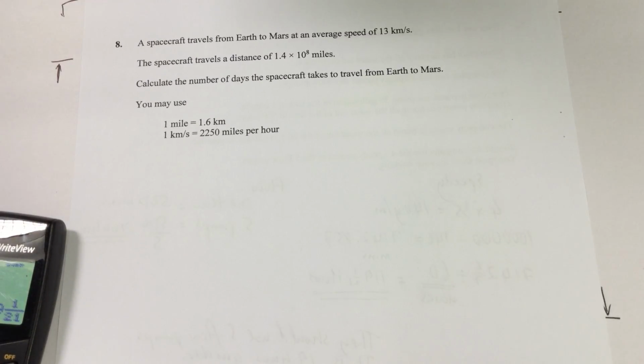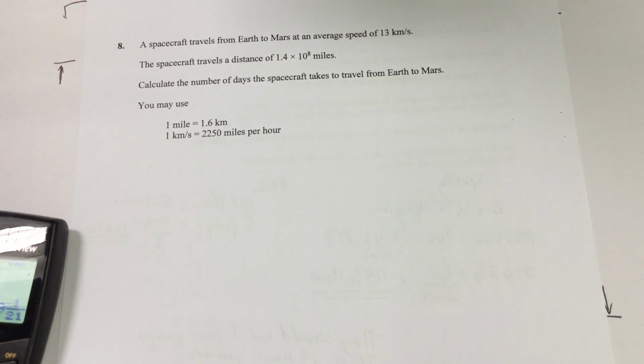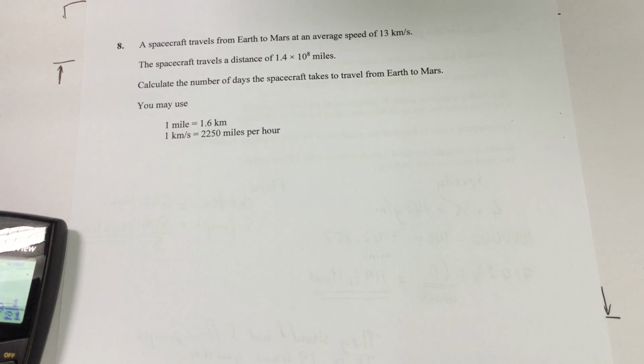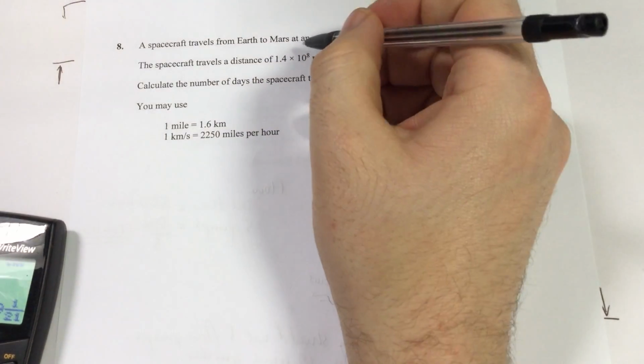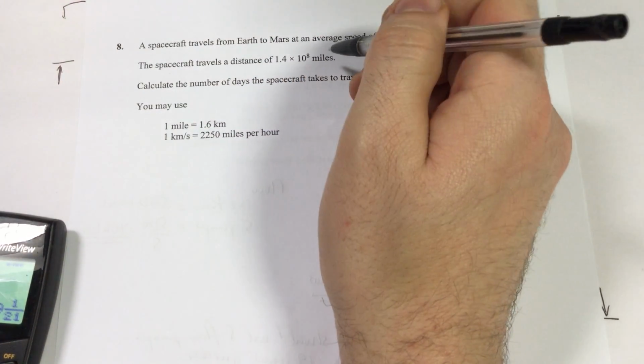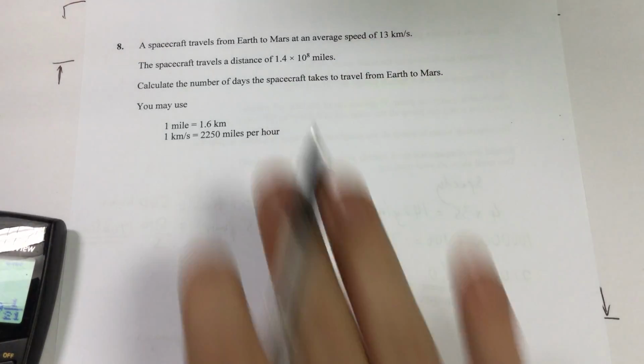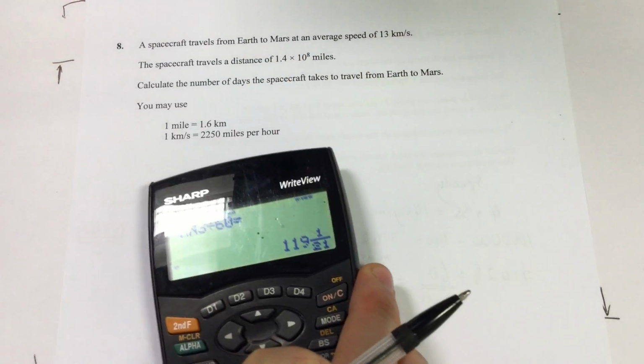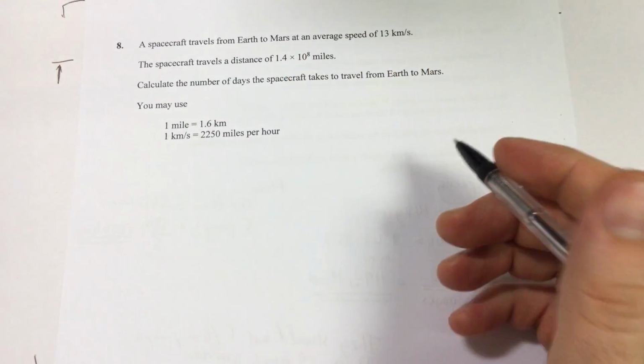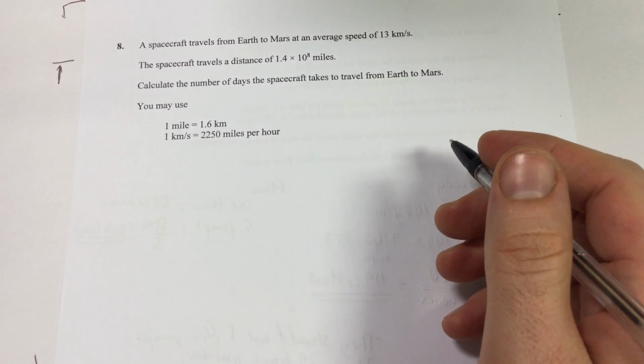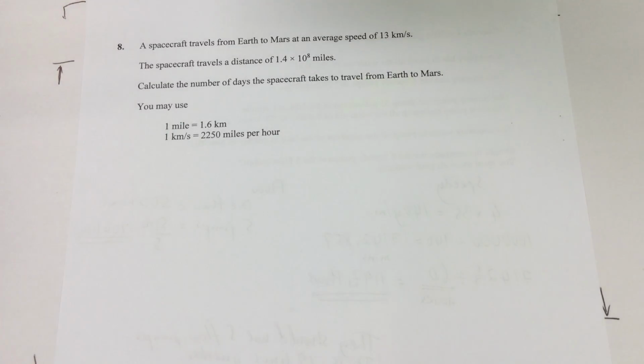Right, this one. Spacecraft travels from Earth to Mars at an average speed of 18 kilometers per second. The spacecraft travels a distance of 1.4 times 10 to the 8 miles. It's in standard form. It doesn't matter because you can just put it in your calculator. Calculate the number of days the spacecraft takes to travel from Earth to Mars, and it's giving some conversions.